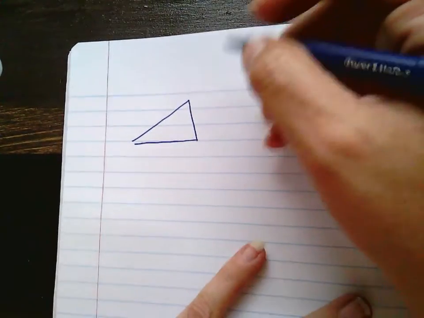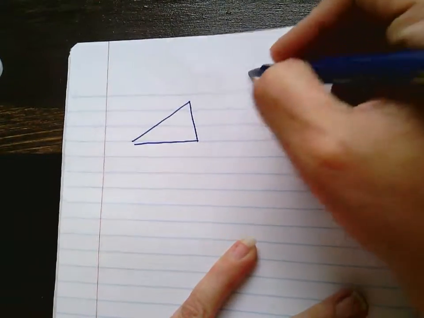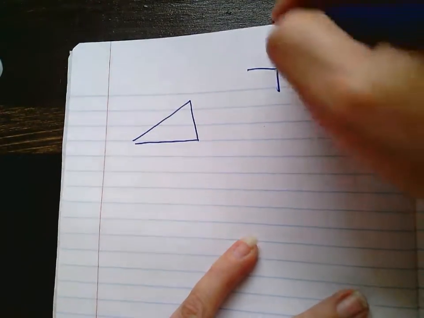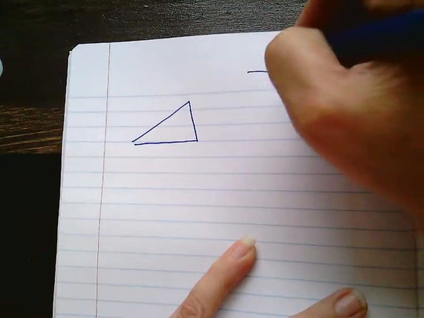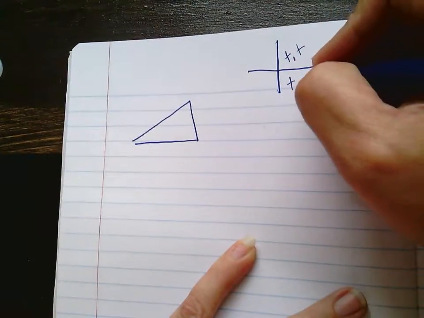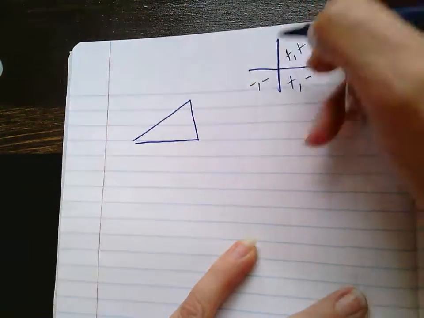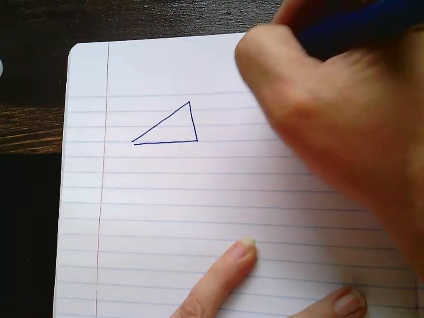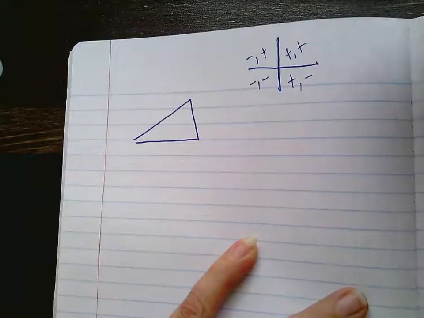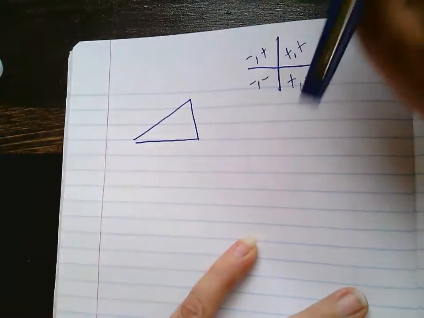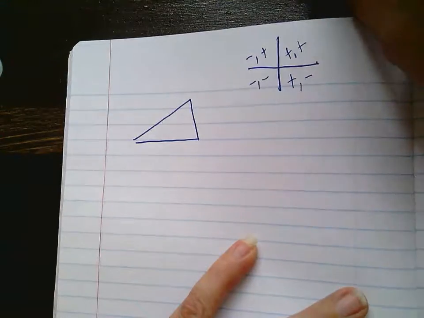Now, a coordinate system simply means it's a graph and you have points on the graph that are either positive, positive, positive, negative, negative, negative, or negative, positive. That's what these four different quadrants look like on a graph or a grid.